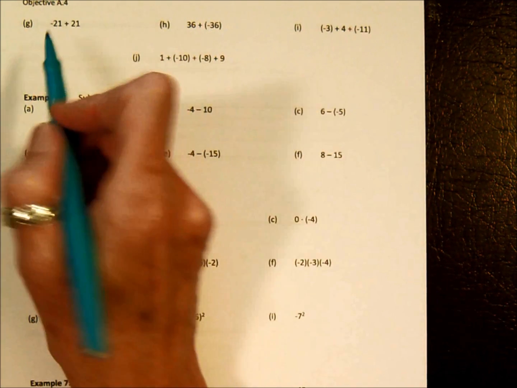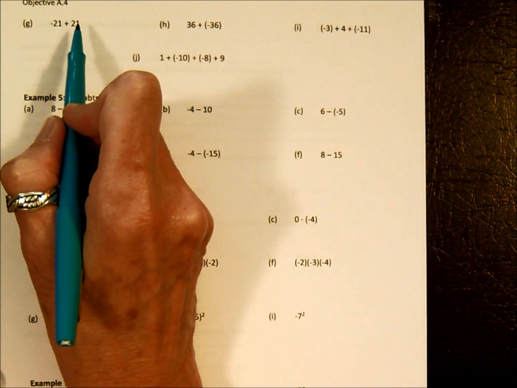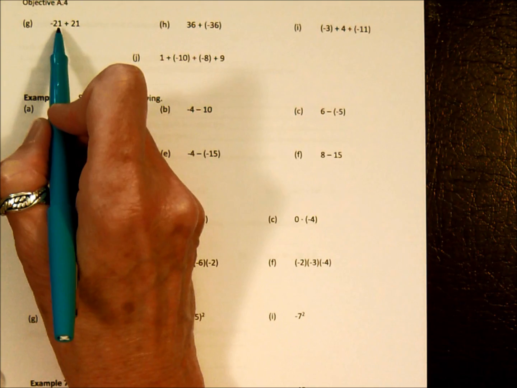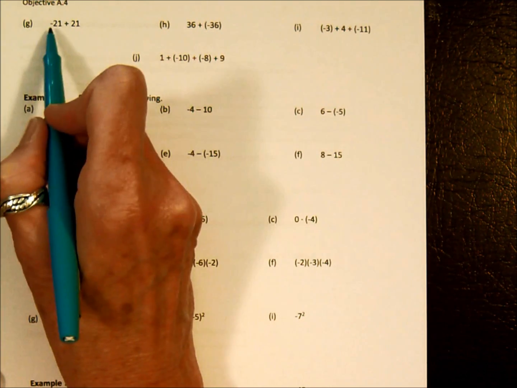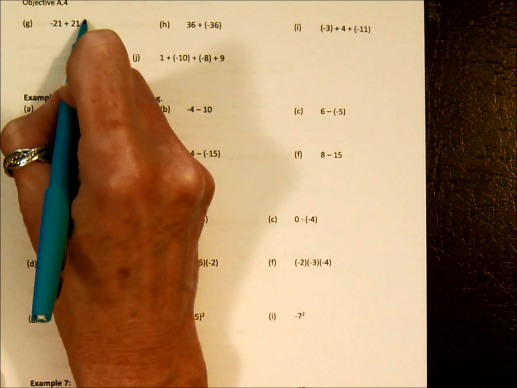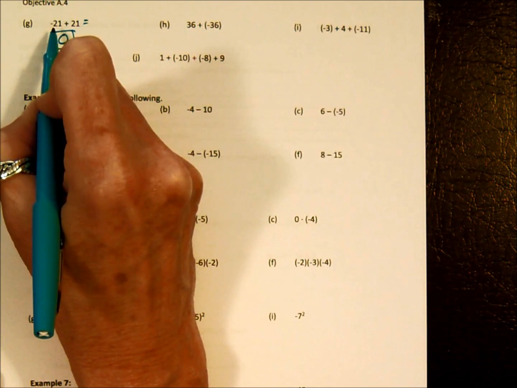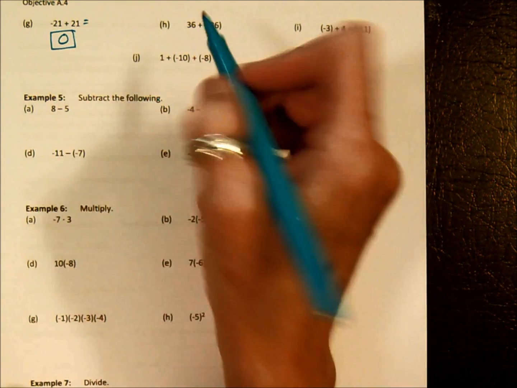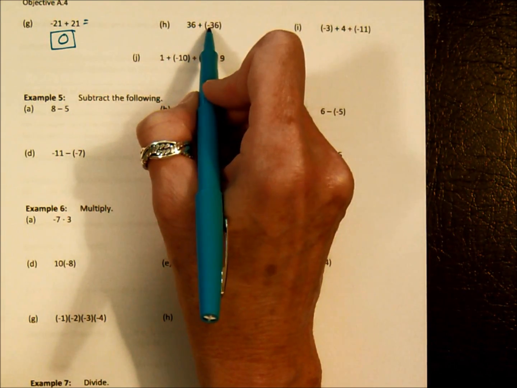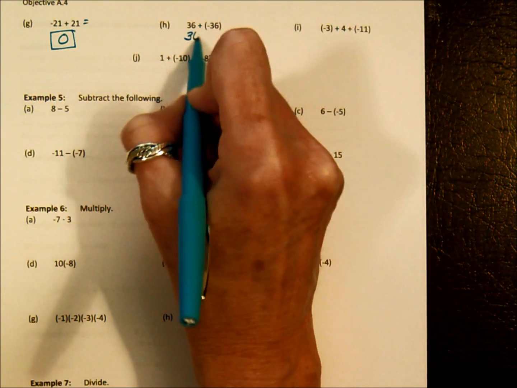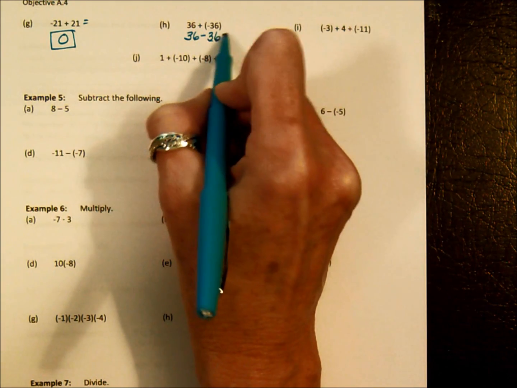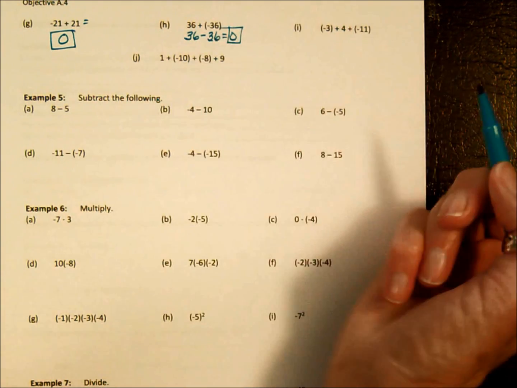Here I have a -21 and a positive 21. So think about starting at 0 and going down 21 and then coming back up 21. You're going to be at 0. They are opposites of each other. They make a 0. 36 plus minus is really 36 minus 36. This one also makes a 0.